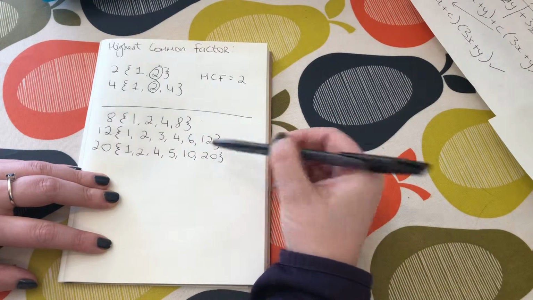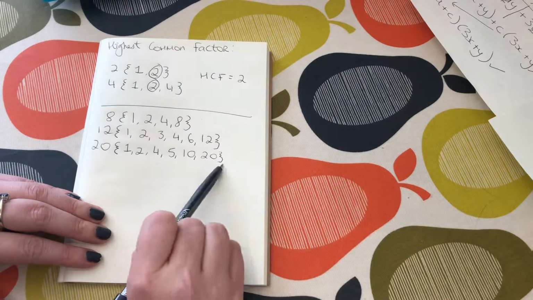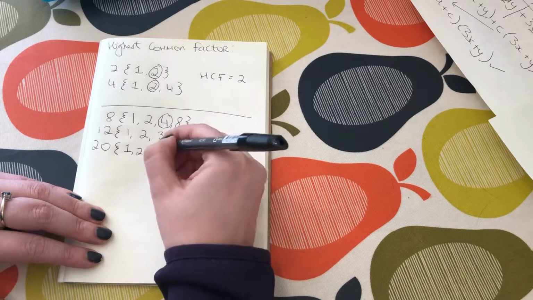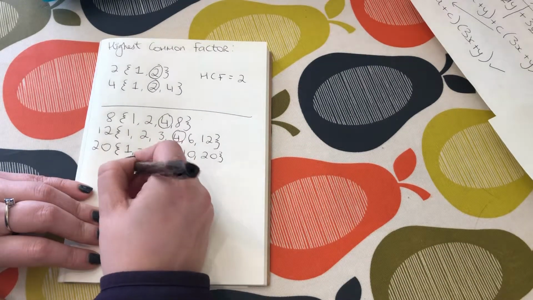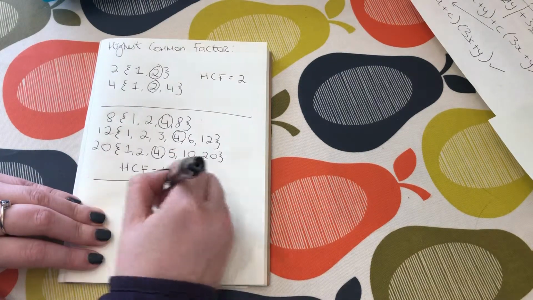So out of those 3 lists, what's the biggest number that will go into all 3 of them? Well, it has to be 4, doesn't it? So 4 is the biggest number that will go into all 3. So in this case, your highest common factor, common because it goes into all 3 of them, equals 4. All right?